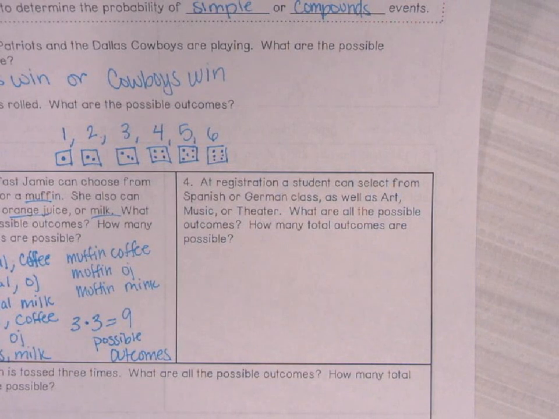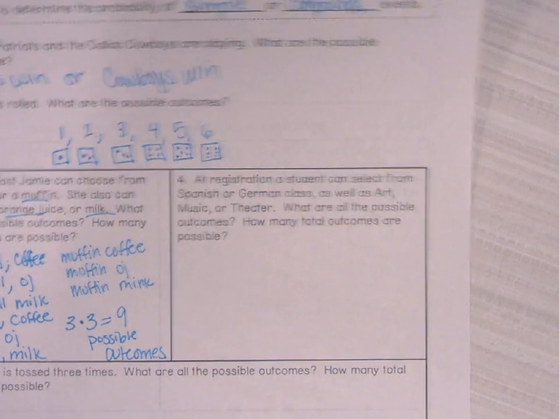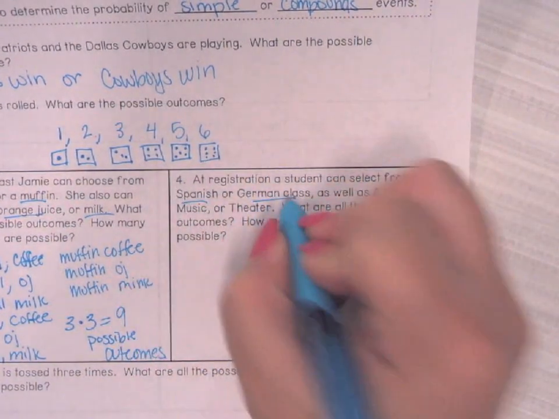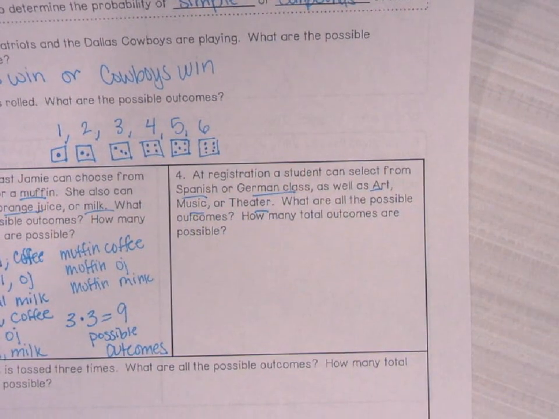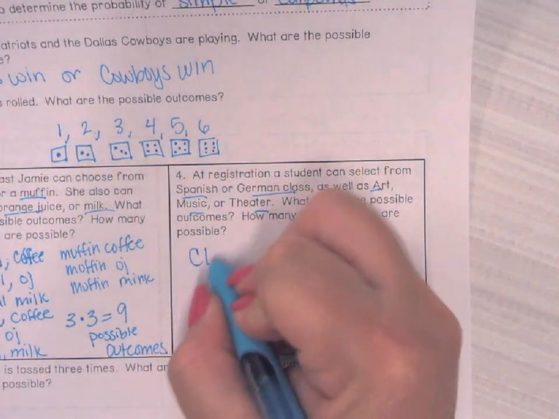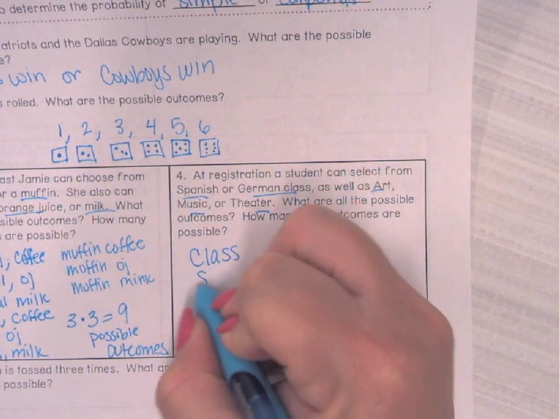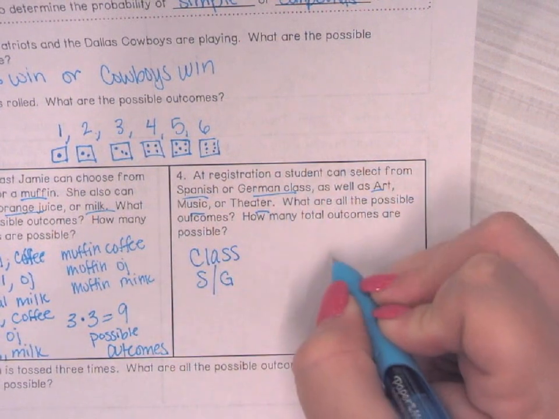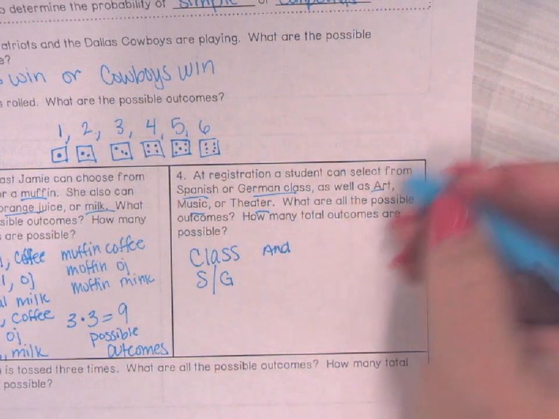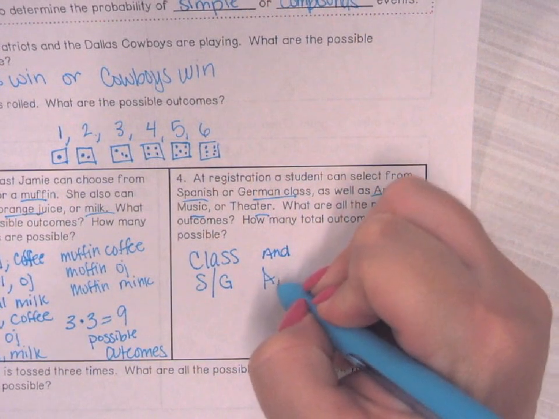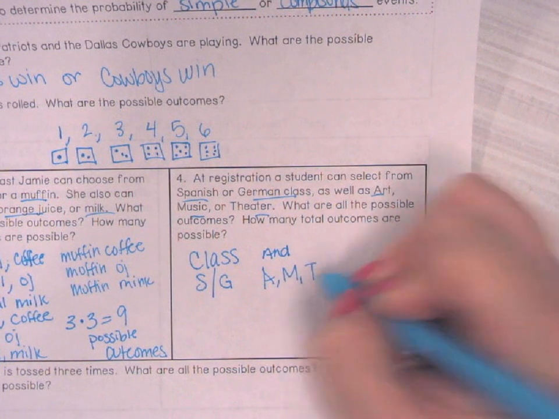Okay. At registration, a student can select from Spanish or German class, as well as art, music, or theater. Okay, so her classes can be Spanish or German, and she can have art, music, or theater.